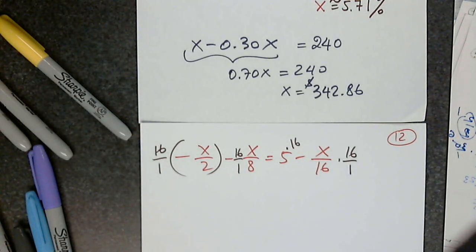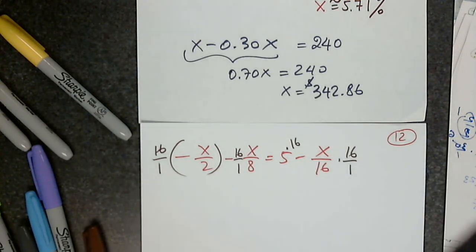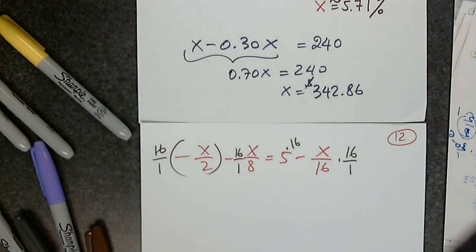So now perform the operations for the first fraction in front of x and tell me what to write. So what is in front of x in the first term? 16.